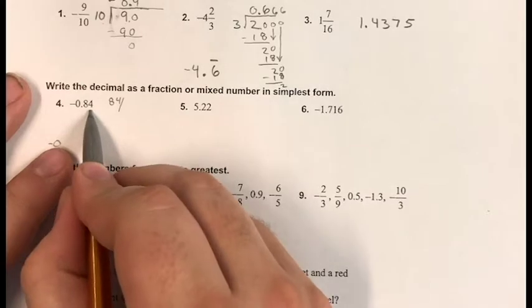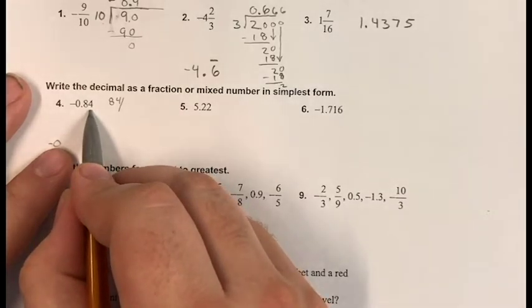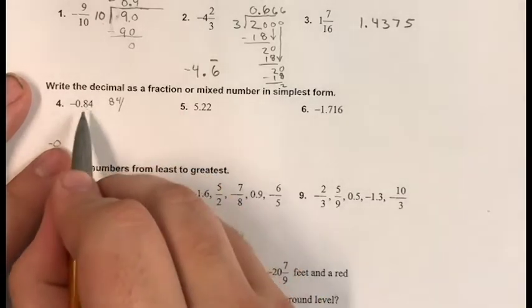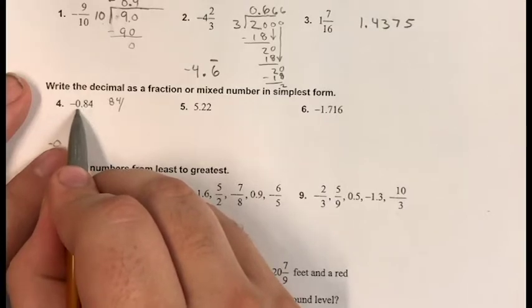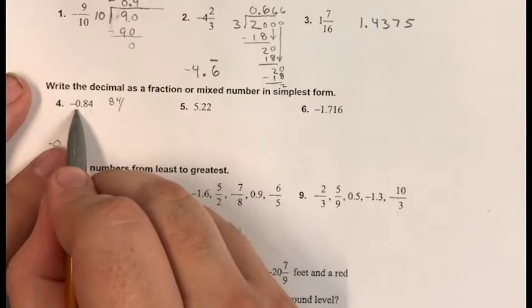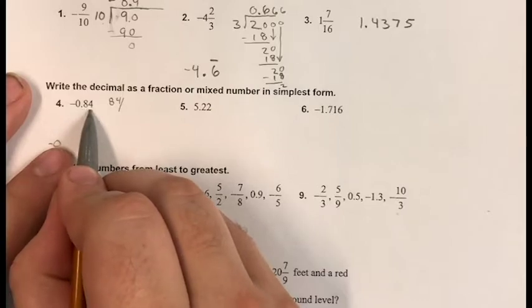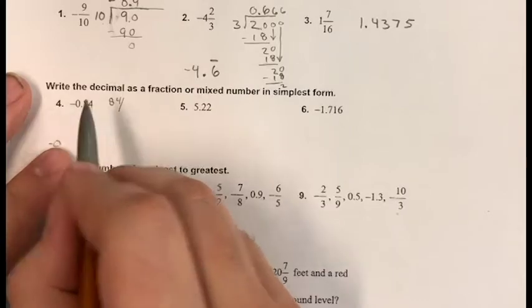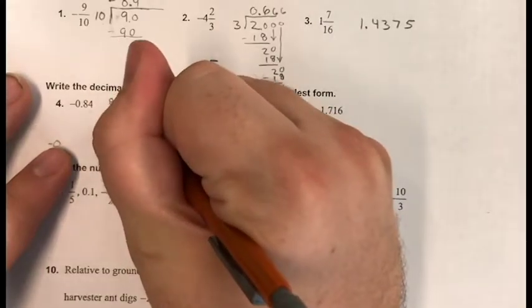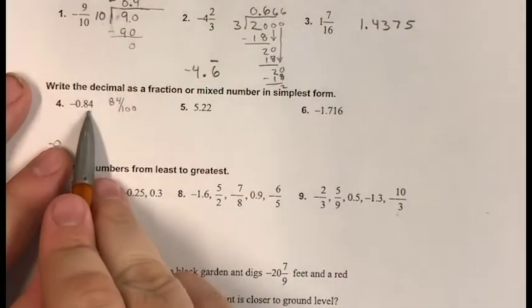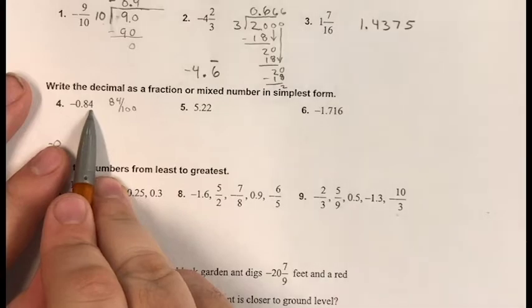So hopefully by this time you should understand place value. You should have learned this last year. This value here that I'm holding is the 1's place. This is the 10th spot. This is the 100th spot. So what I'm going to write is this as 84 over 100 because the last place value is 100.